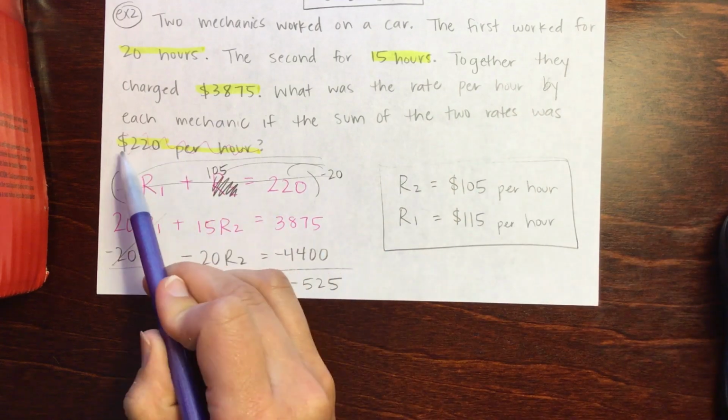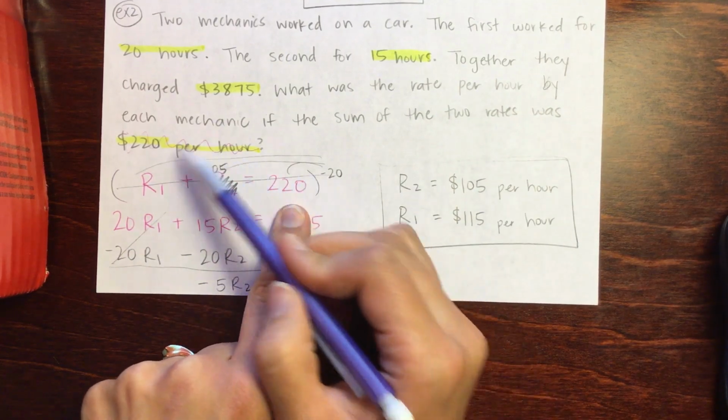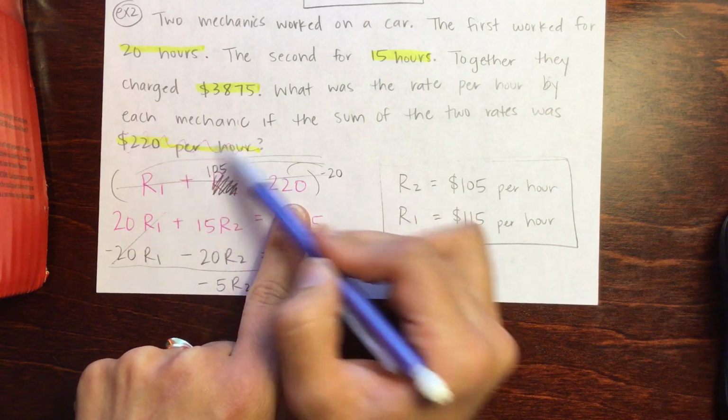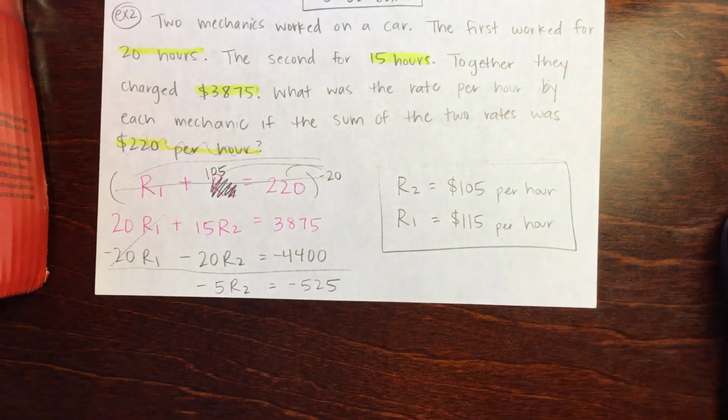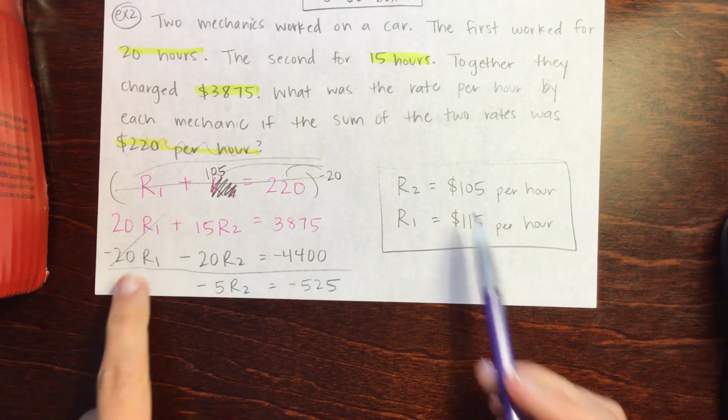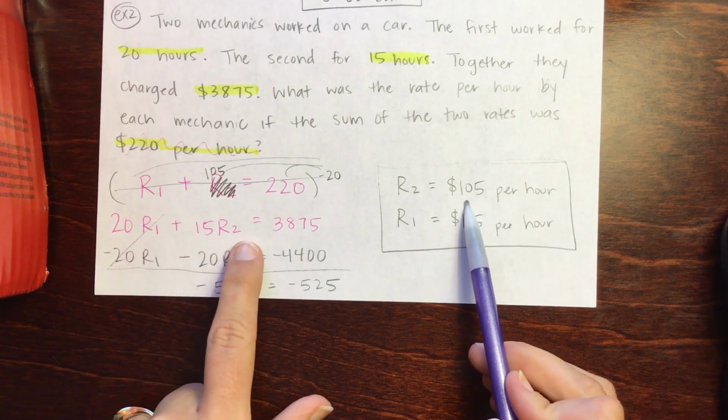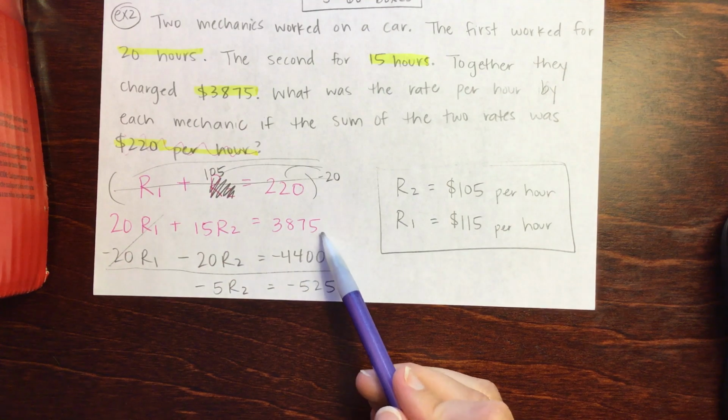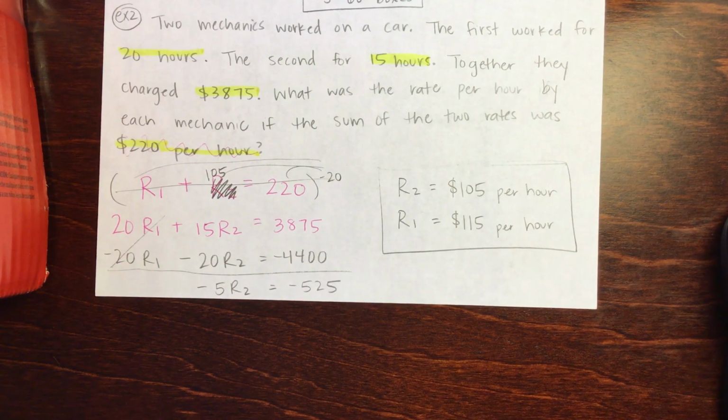Remember, the sum of their rates is 220 per hour. So we got this number from, so the units here of the sum will be the same thing as our units here in our final answer. And you can double check your answer. If I sub in 115 and 105 here into the second equation, it should add up to 3,875.